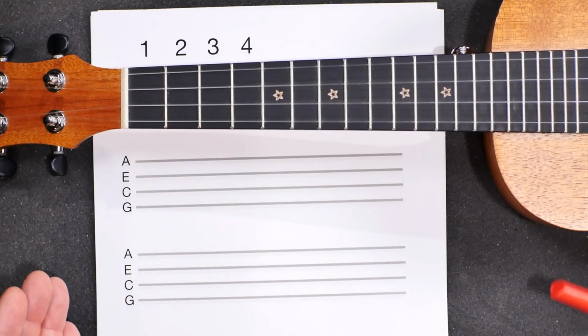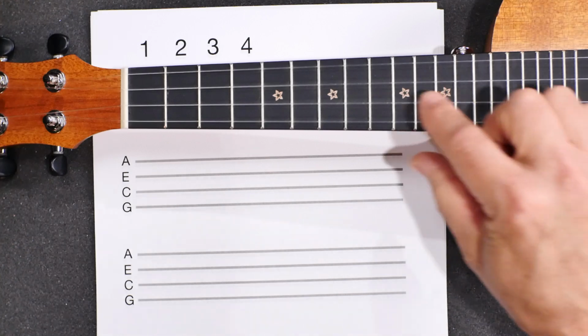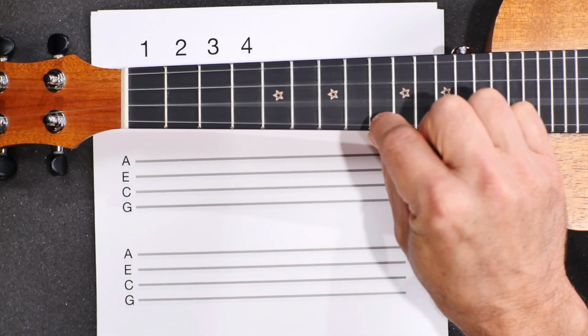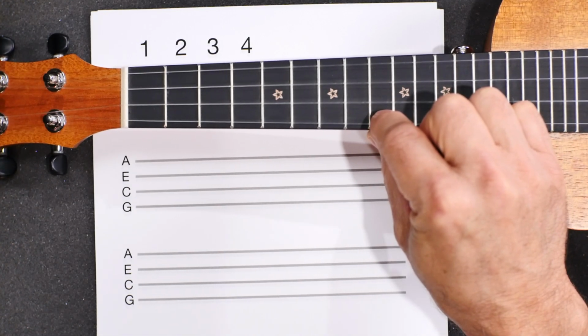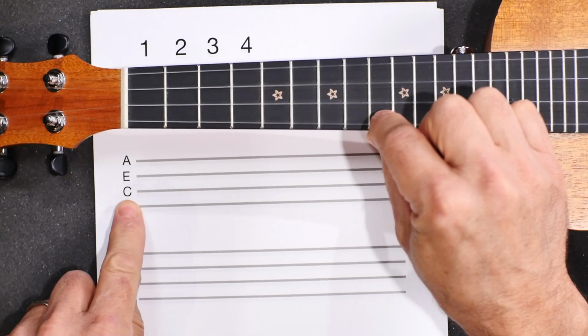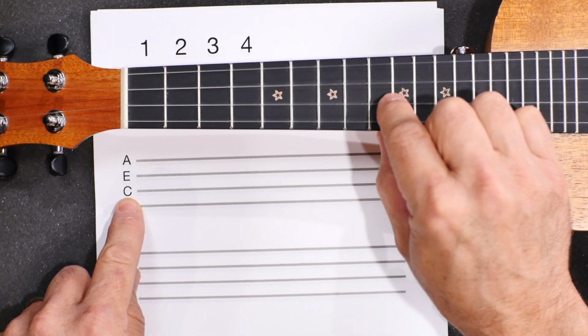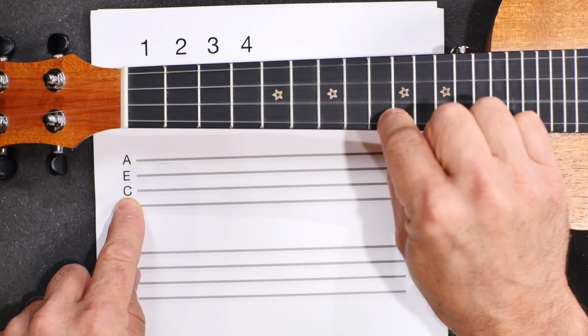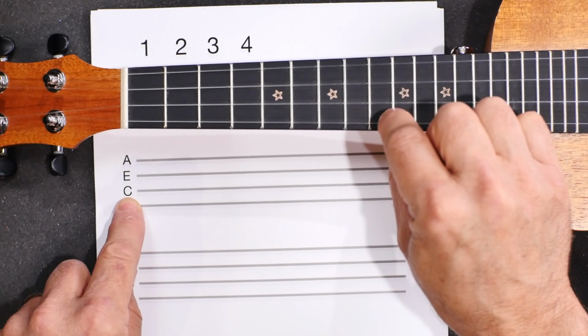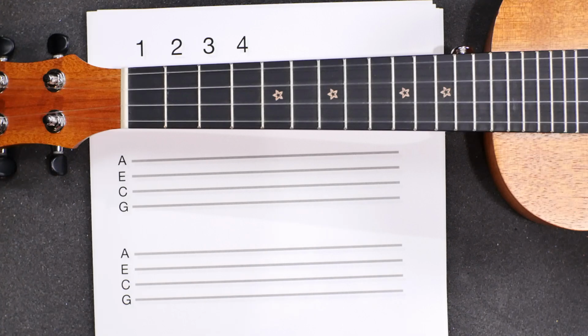So the way tab works, really simple. If I pluck this string, which is our C string, right? That corresponds with this string here. How would I notate that in tab? Well, if I just want the open string or no fingers, I can write a 0.